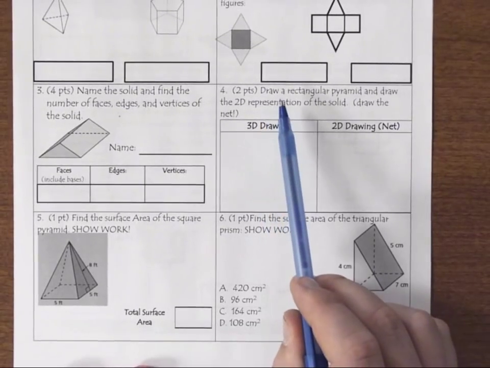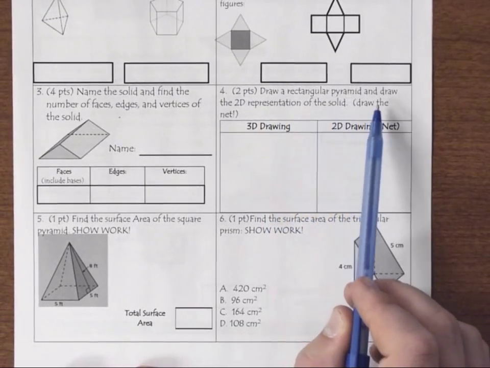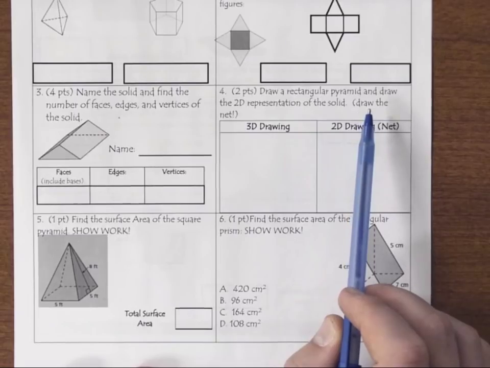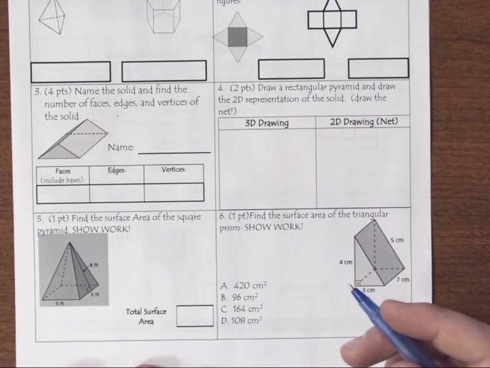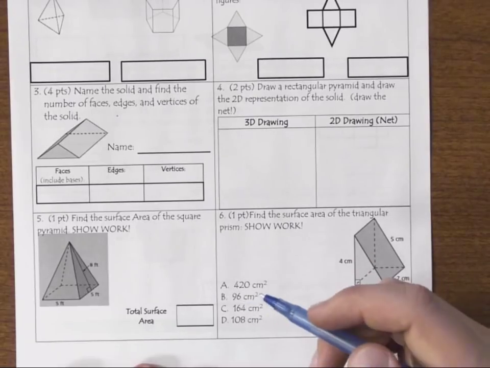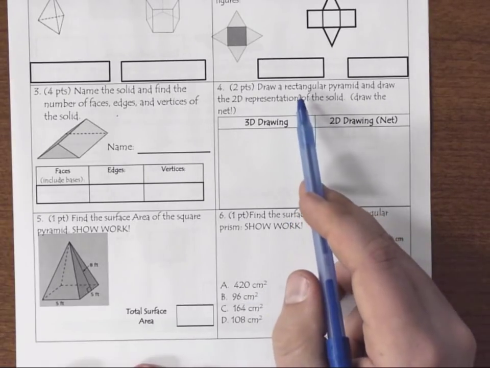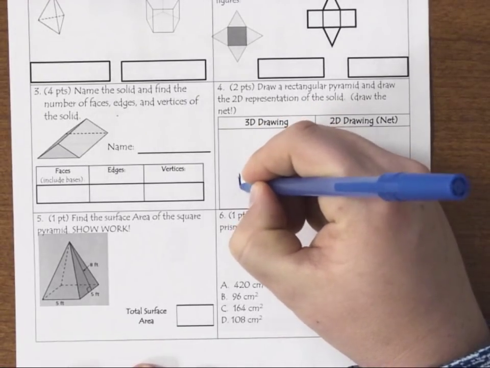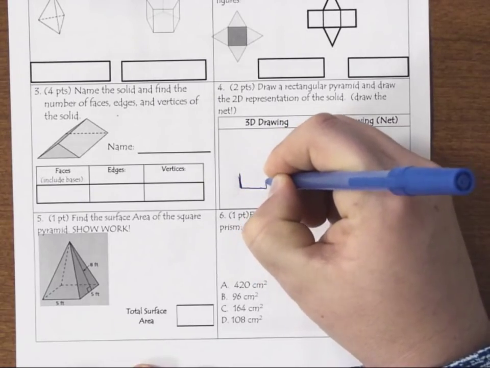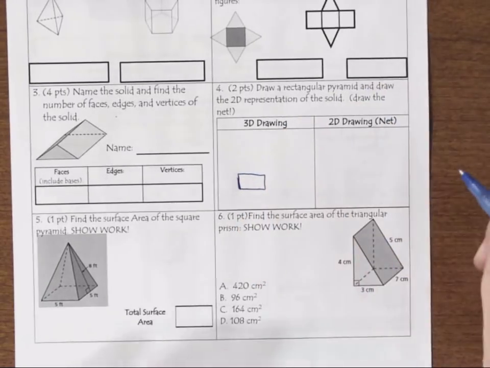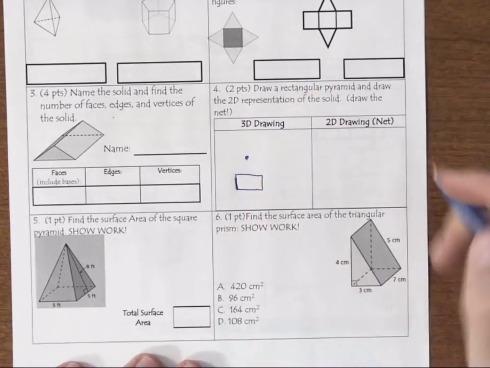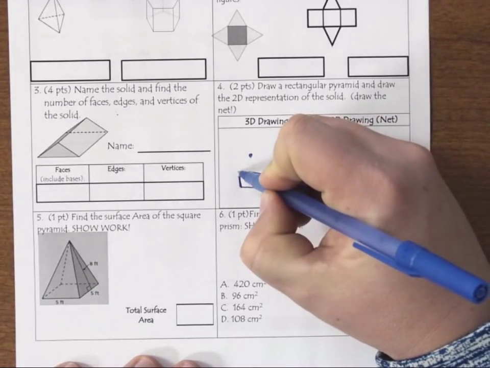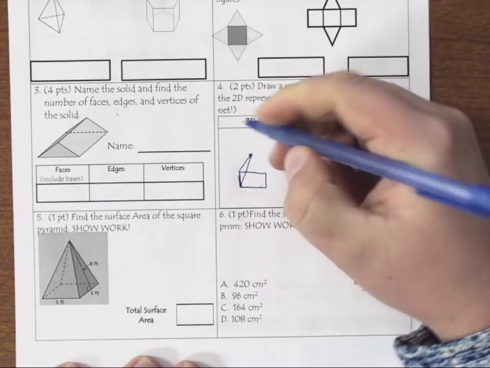Number 4, draw a rectangular pyramid and draw a two-dimensional representation of the solid, or in other words, a net. So remember, a pyramid has lateral faces that are triangles, and it says that it wants a rectangular pyramid. So we're going to start with a base that is a rectangle. Then we're going to put a point up above, and from each vertex or corner of the rectangle we will connect to the point with a line.